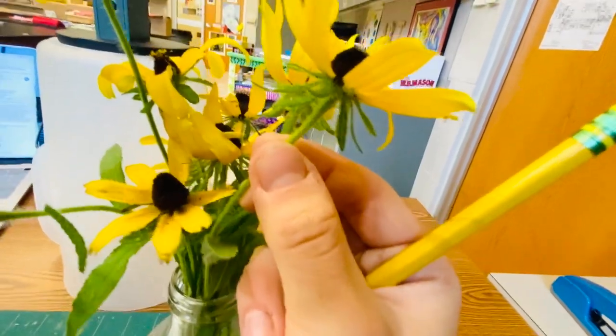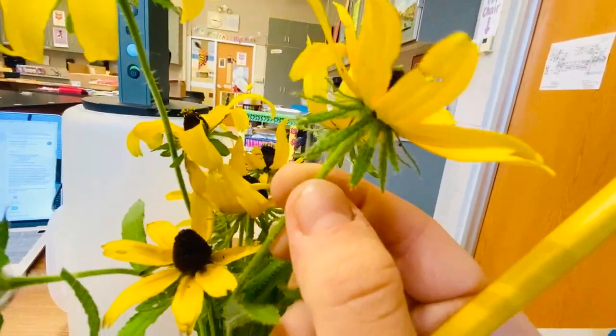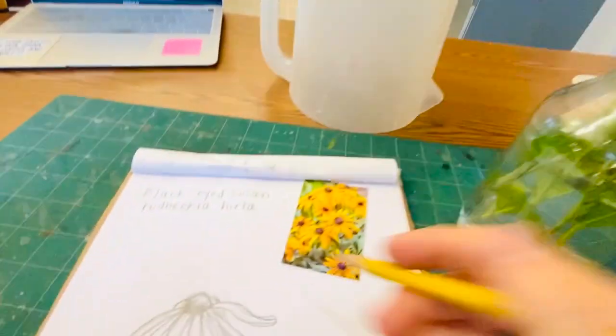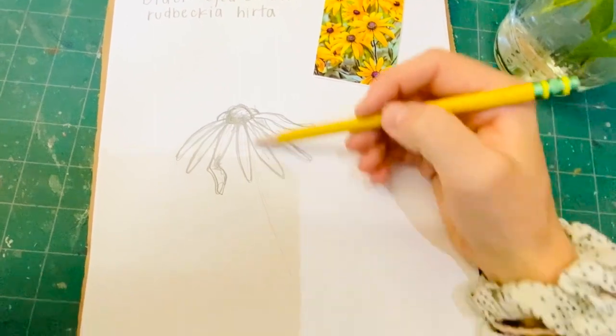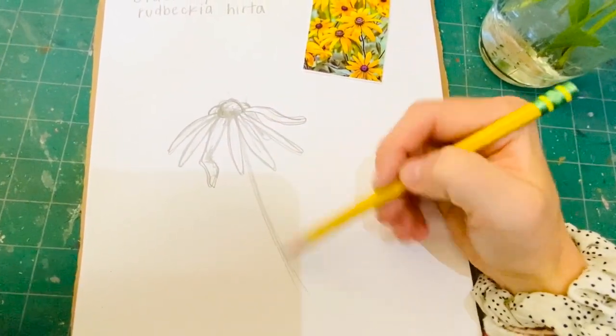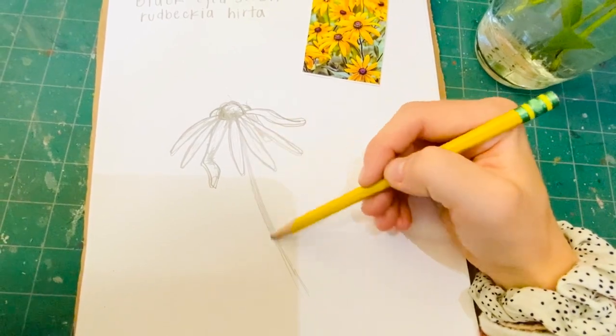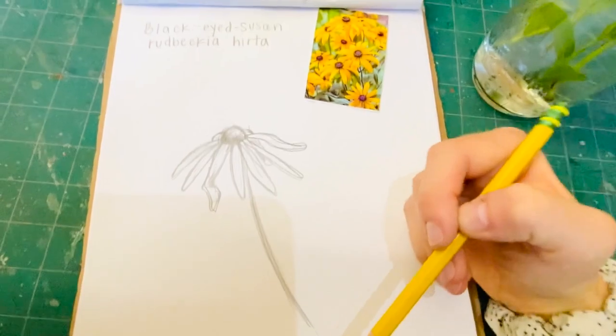Now the stem. Black-eyed Susan stems, I don't know if you can see them, but they kind of have texture to them. They have these little things coming off. So first, I'm gonna just map out where I want my stem to be by just drawing a line like this, but I'm gonna make it 2 lines since the stem is a round, really, really long, skinny cylinder.